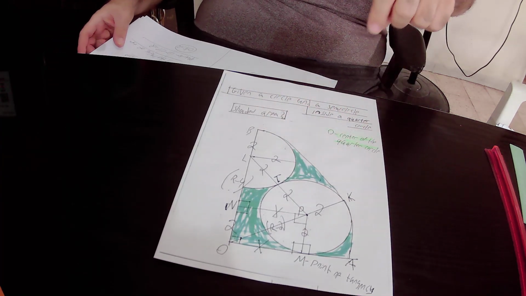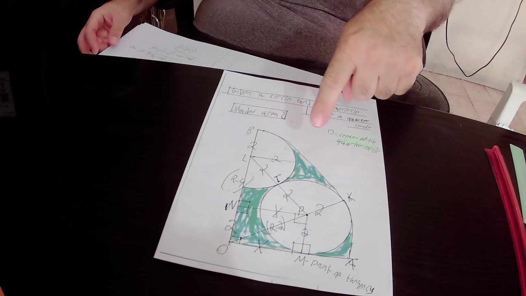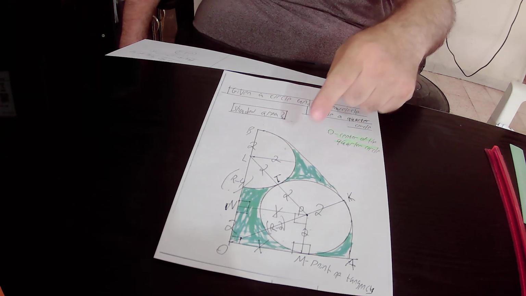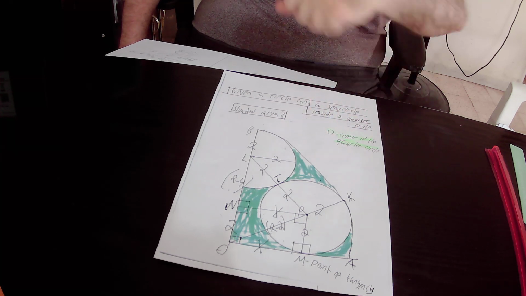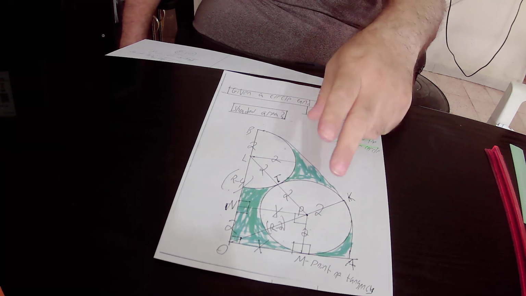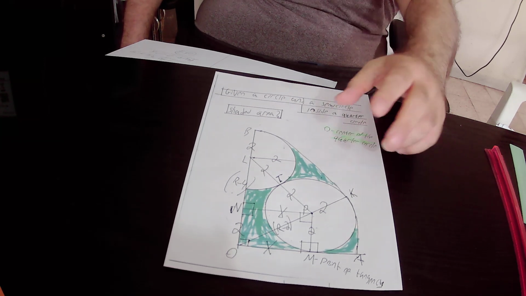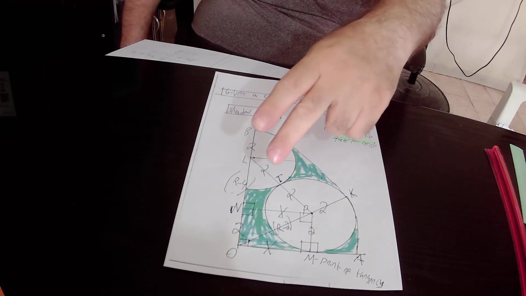Inside this quarter circle we have a circle and a semicircle that are tangent to each other at this point. The radius of both of them is equal to 2 units. And our mission is to find the value of the shaded area.